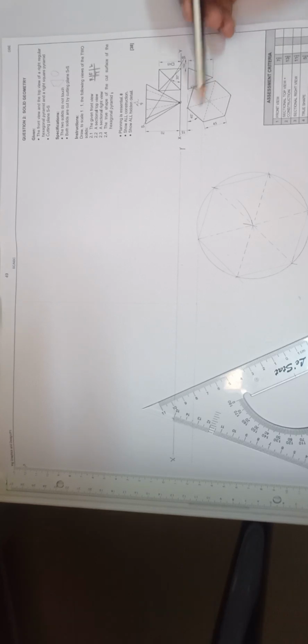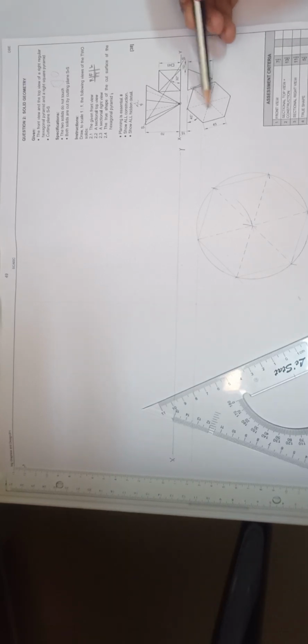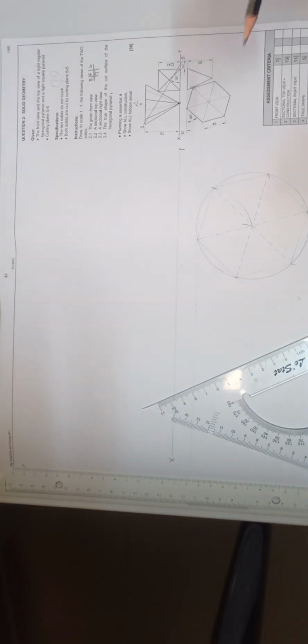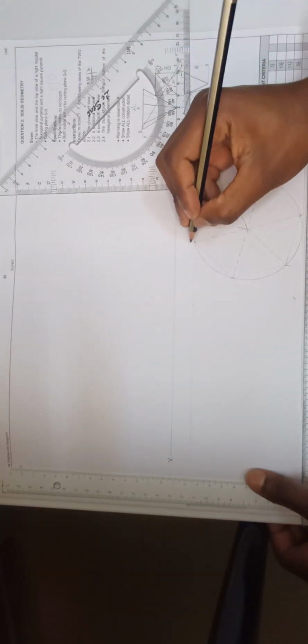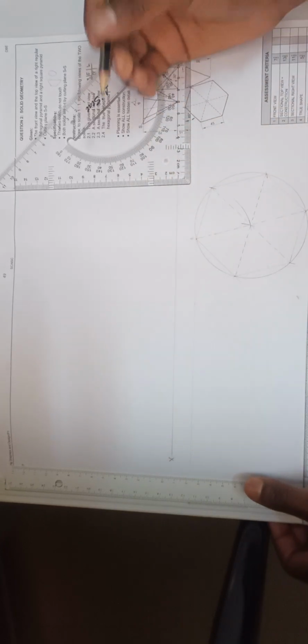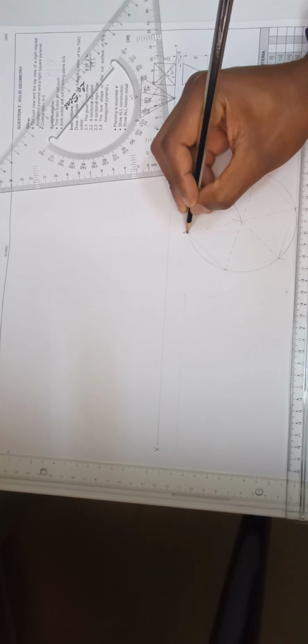Nothing is going to stand in your way. Okay, so now we are done with our top view of our hexagonal pyramid. So now we have our hexagonal pyramid. We can label our hexagonal pyramid. You can label using alphabets. You can label using numbers. It's up to you, as long as you understand your numbering.